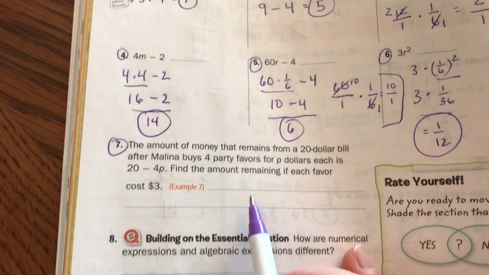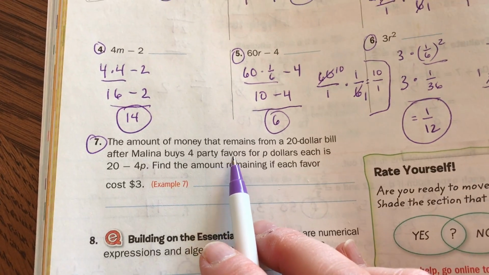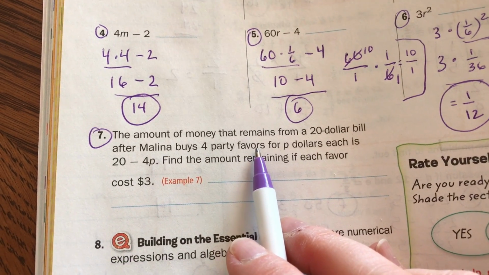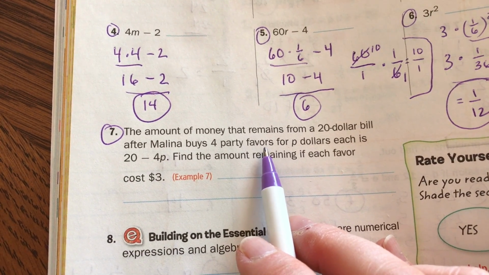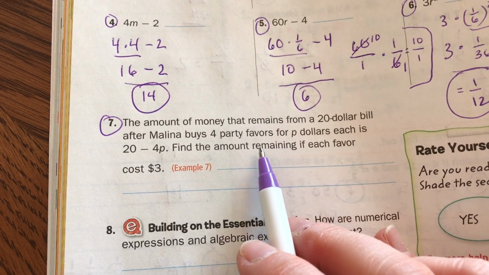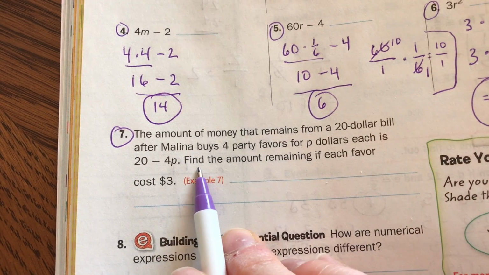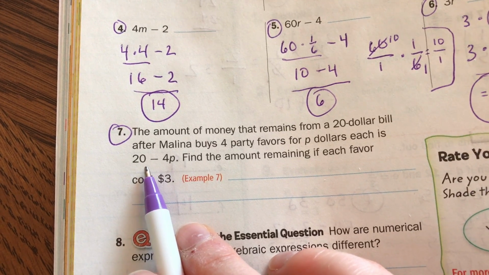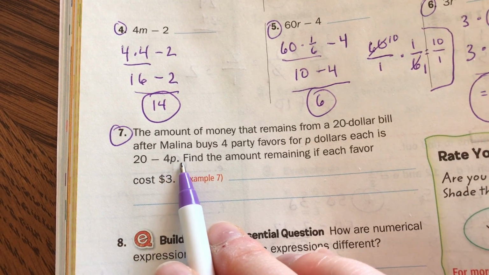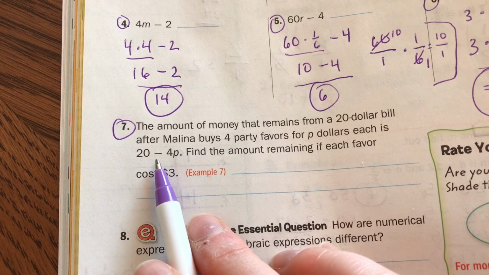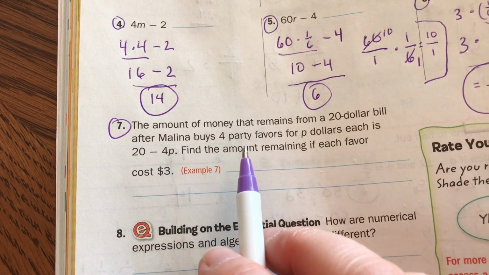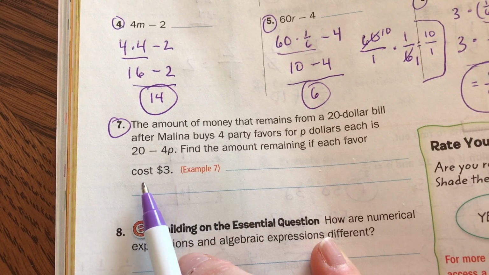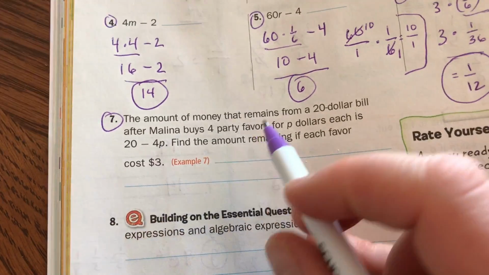Sweet. One more problem. The amount of money that remains from a $20 bill after Melina buys 4 party favors for P dollars each is 20 take away 4P. So she had a $20 bill. She bought 4 party favors. How much is left? You have to subtract. And they want you to find the amount remaining if the party favors cost $3.